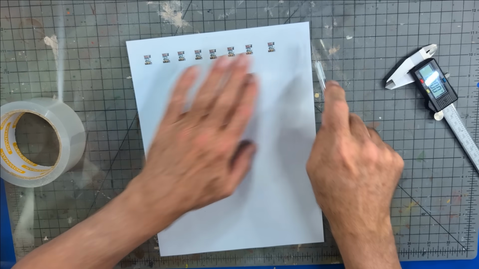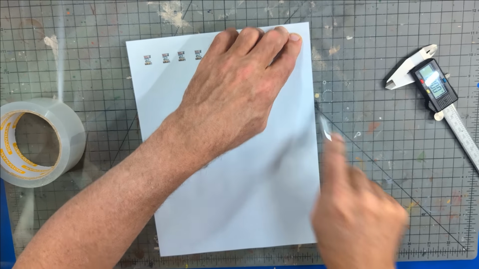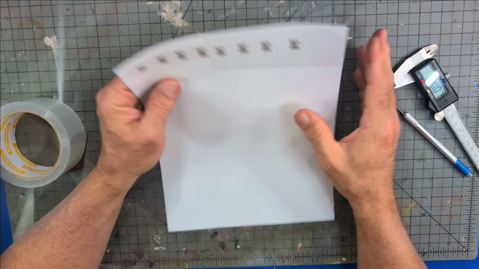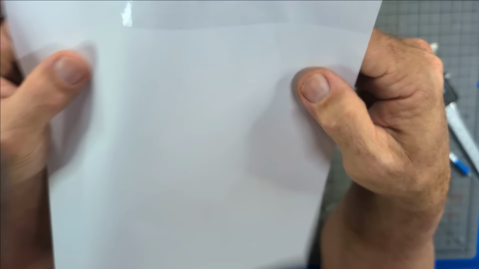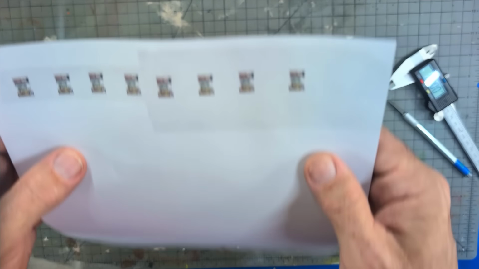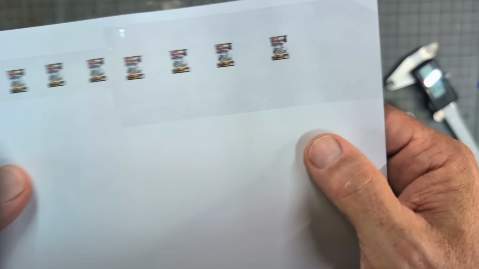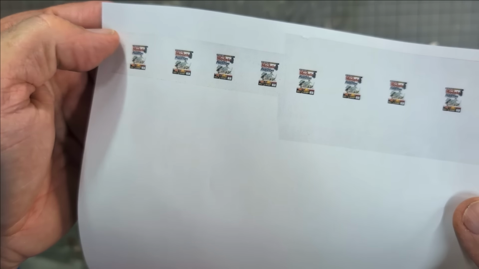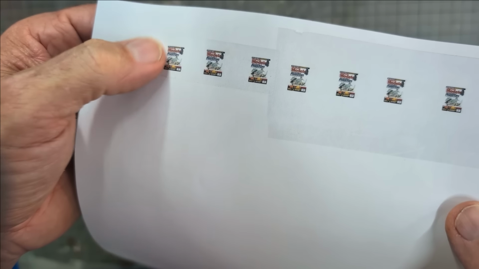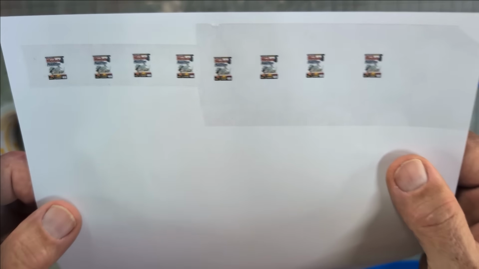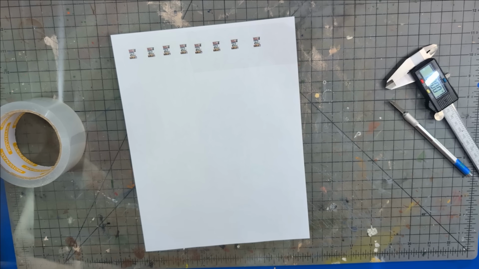Very good. And you can see that is quite a bit glossier than just the standard Scotch tape type stuff.